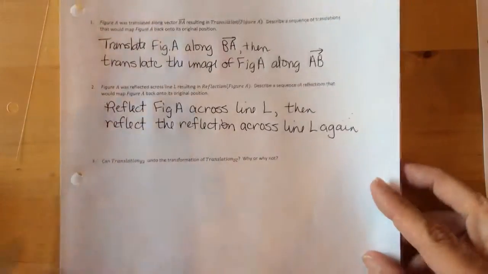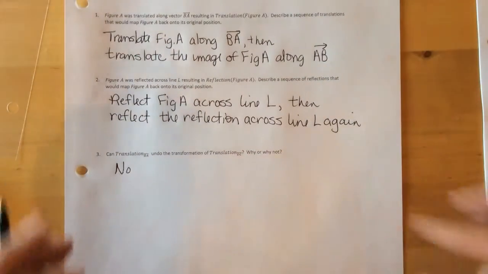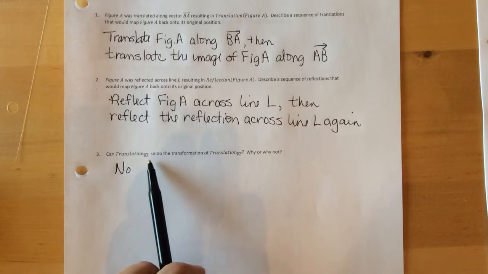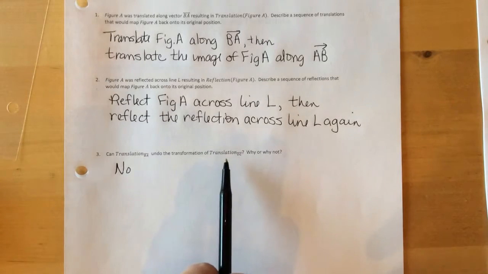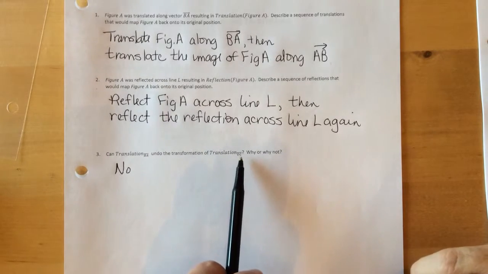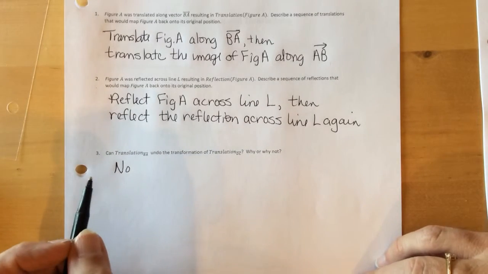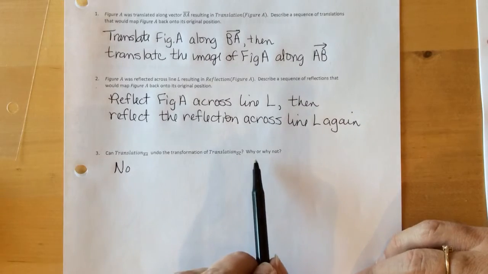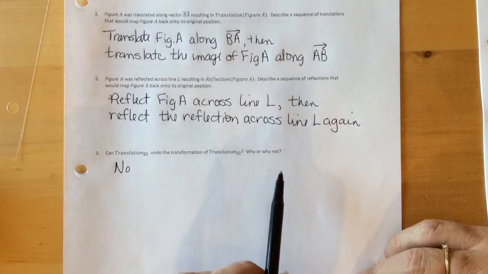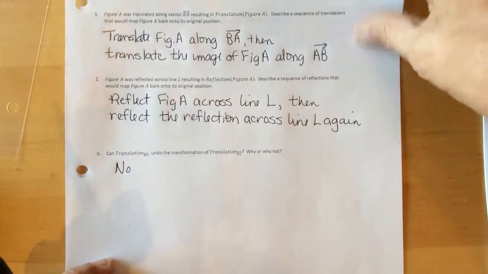No. Can translation BA undo the transformation of translation DC? To undo the transformation, you would need to move it back to its original position.